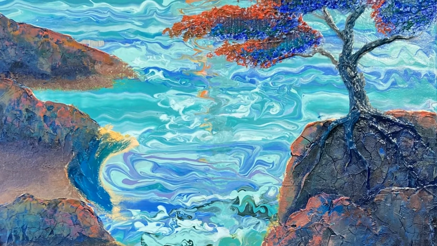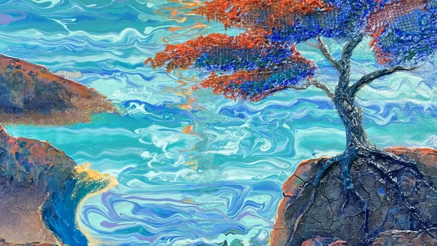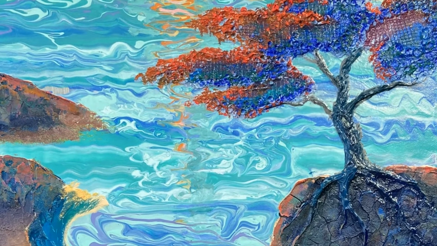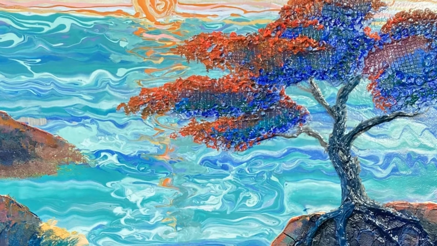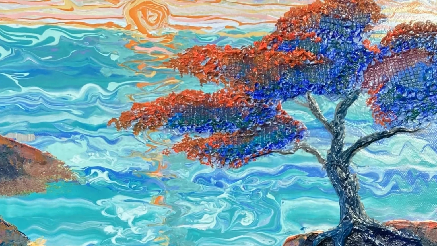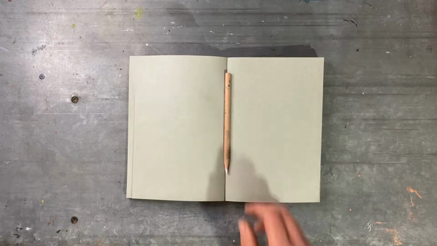So as you can see in this painting that I'm currently working on, it's about halfway through. I use a lot of color and a lot of texture because I believe painting should draw the person in. They should want to touch it, be a part of it. It should never be boring. So in this process video, I'm going to show you from start to finish the methods I use as well as the materials I use.